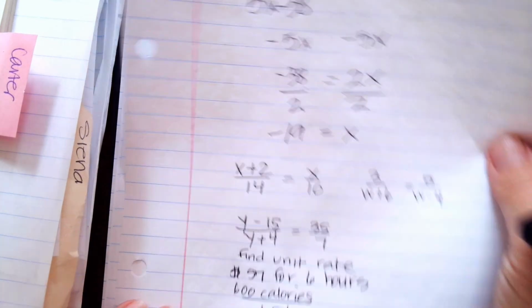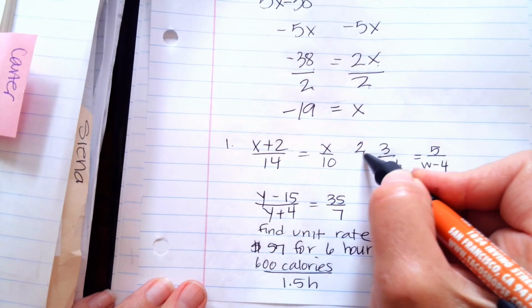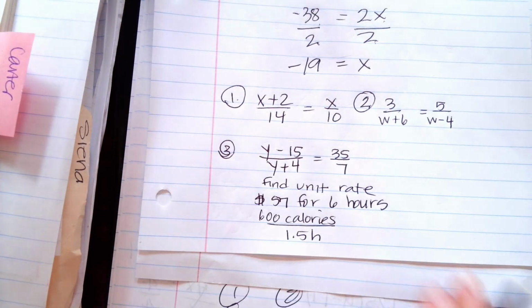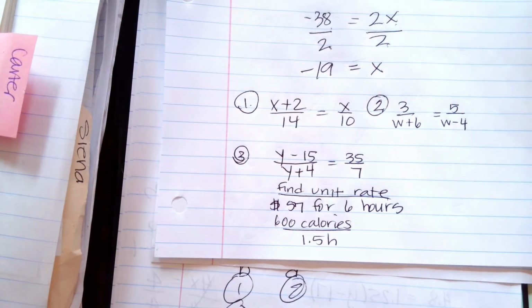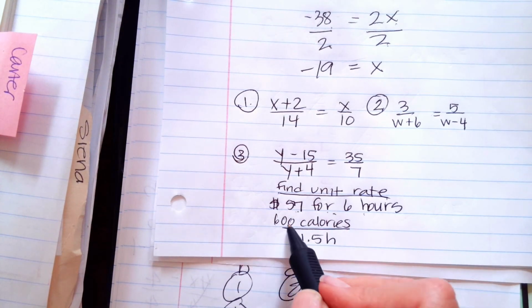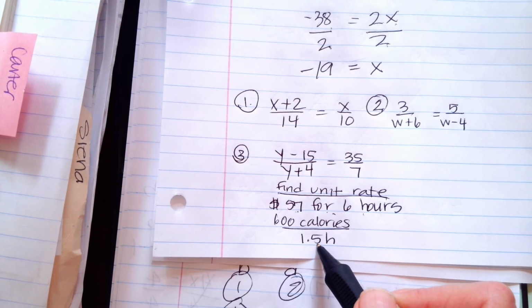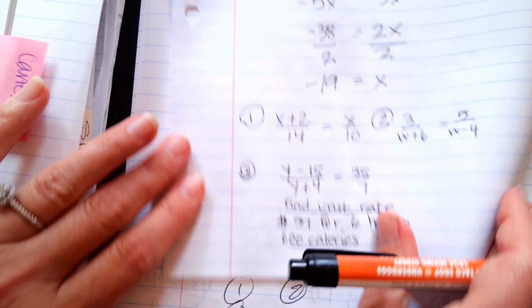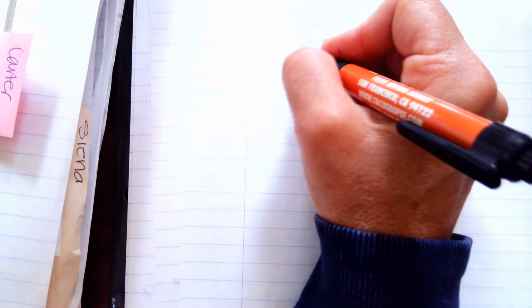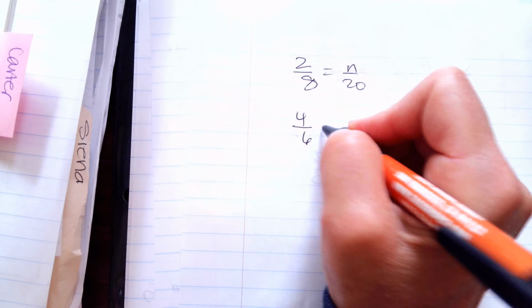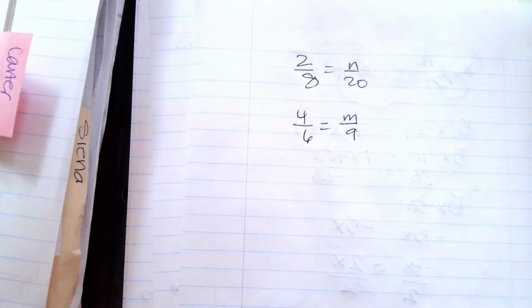So for homework, you're going to do this one, and this one, and this one. Okay. And then finding unit rates, which we did before, you're going to do $57 for 6 hours and 600 calories for 1.5 hours. Okay. So that you just divide out. And then for proportions, you're just going to do 2 over 8 equals n over 20, and 4 over 6 equals m over 9.